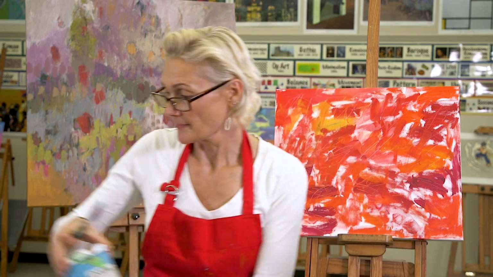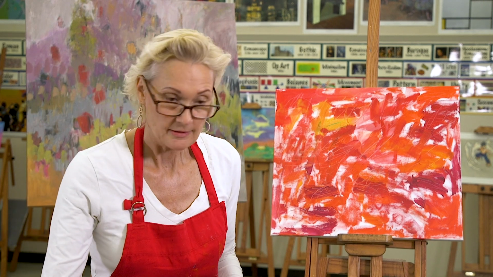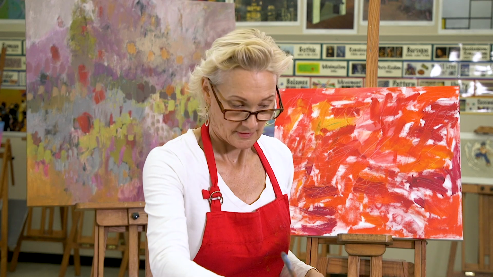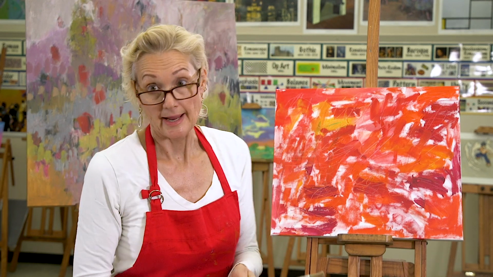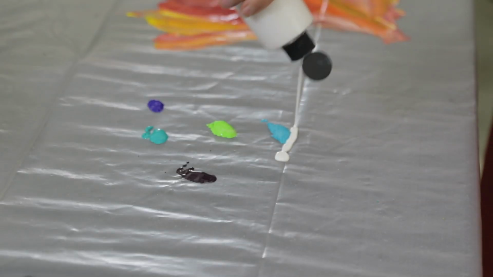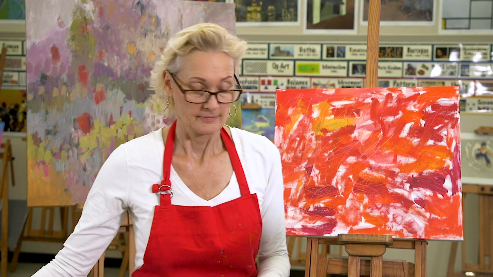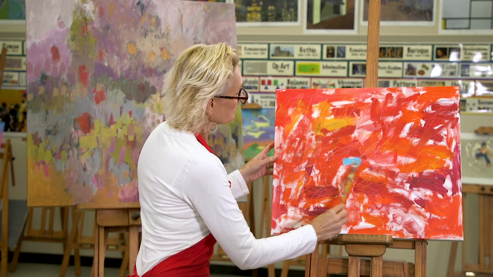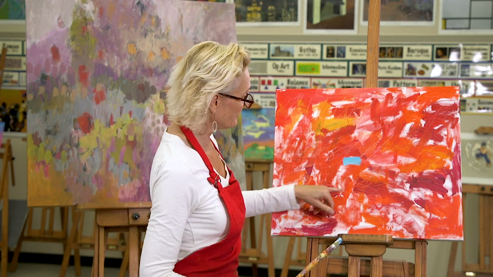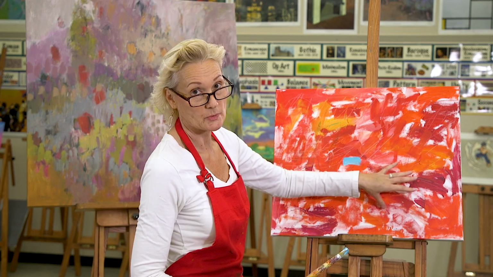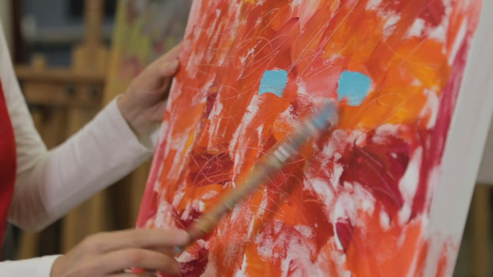All right, so let's get some brushes out again. And I'm also going to add white. So let's do that again. This time I'm going to try to fill in the white areas so that we don't have any gaps where the canvas is showing.